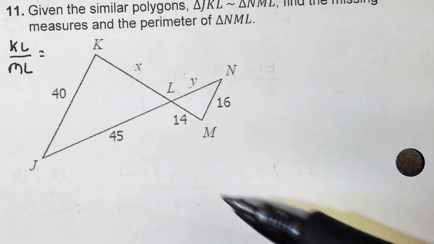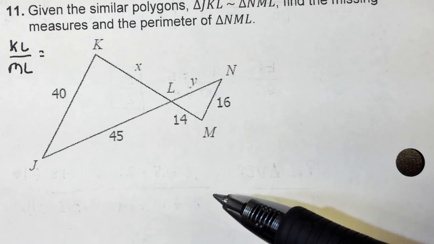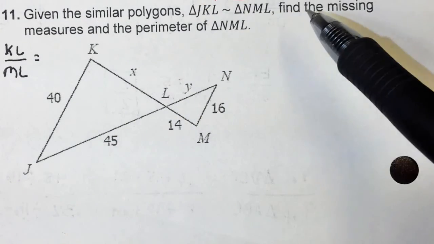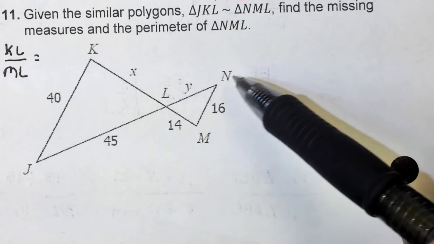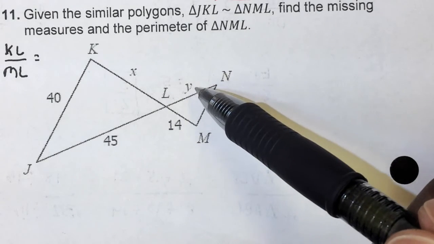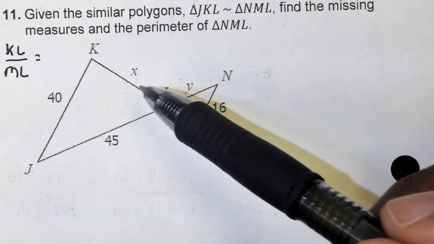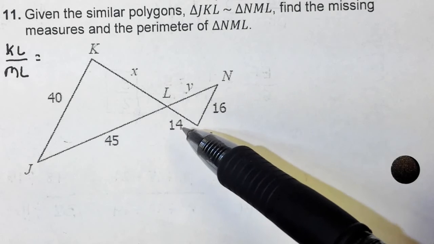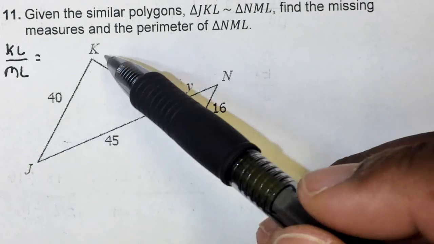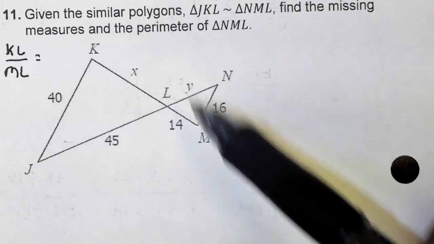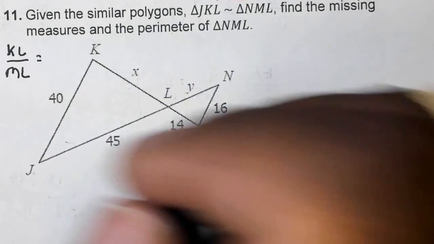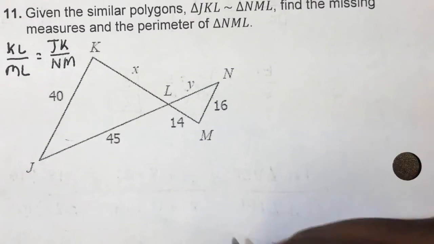The reason I say that, when you're looking at this to figure out what other two sides you want to use, like if you start with this JL one, you need to understand JL goes with NL. And JL and NL has the Y on it. I can't put another variable here. I already got X. So I can't use these two corresponding sides. I'm not using that for my proportion. I'm going to use this one here. I'm going to use JK and NM because they got two numbers on it. So I'm going to set that equal to JK over NM. And that's how I'm going to write my proportion.